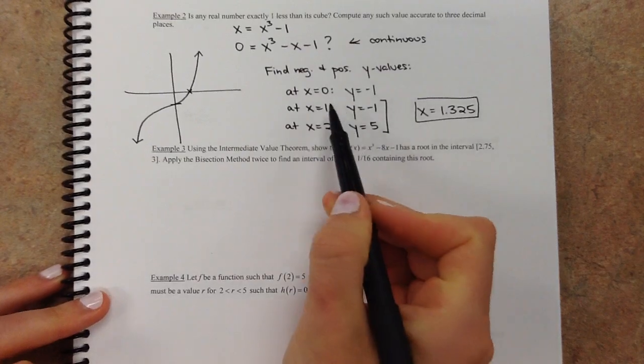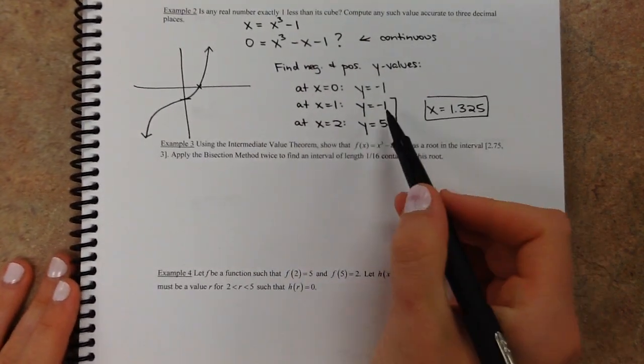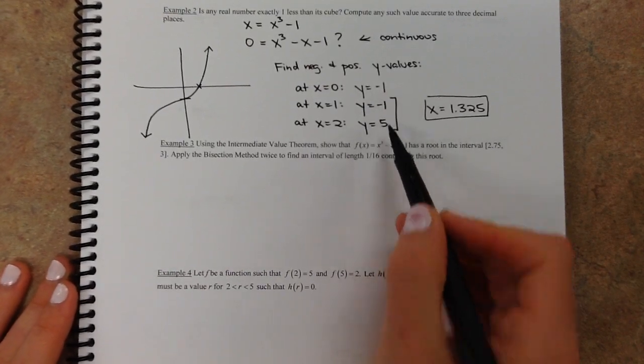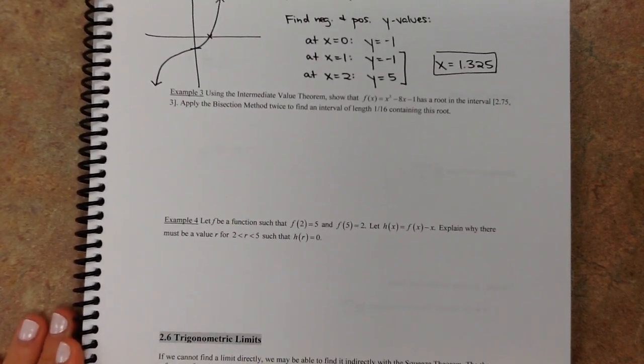Okay, so just like we predicted based on the intermediate value theorem, it was in fact somewhere between 1 and 2, and it does make sense that it's a little bit closer to 1 because this is just below the x-axis, this is farther above the x-axis. Okay, a couple more. Example 3 is pretty similar.